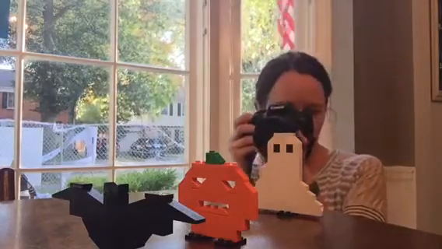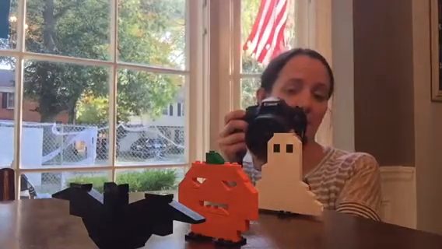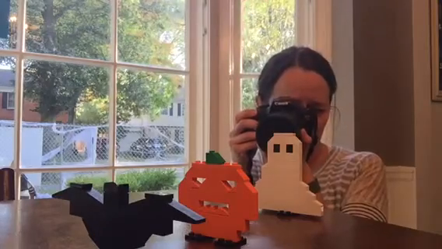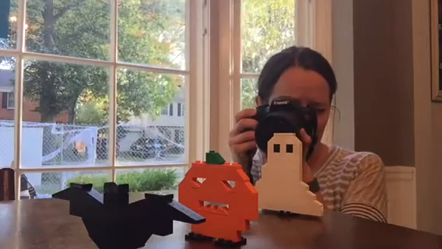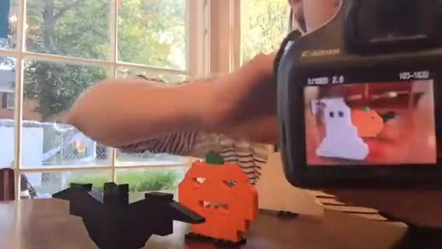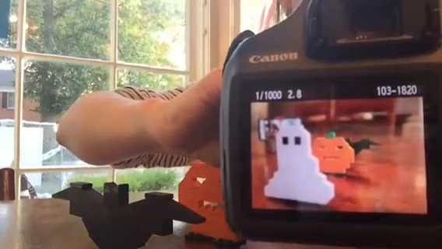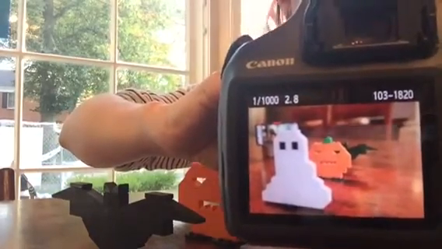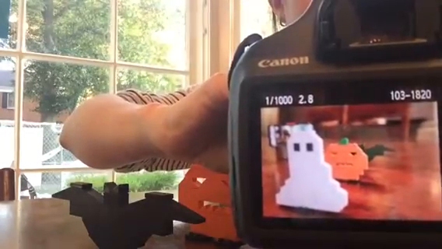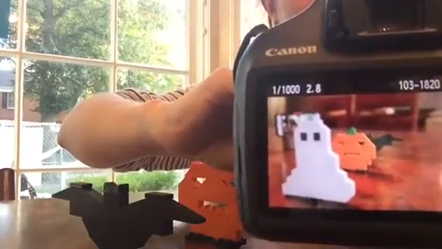So I'm looking through my camera. I am focusing on the pumpkin in the middle. I'm half pressing my shutter button to focus, and then I'm gonna take my picture. Okay, so I'm gonna play it back. Now, if you look at this image, you can see the small depth of field. The chairs in the background are blurry. And you can see my settings here. My shutter speed is 1/1000 of a second and my aperture was at 2.8.